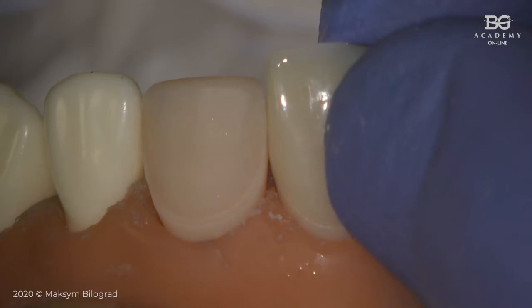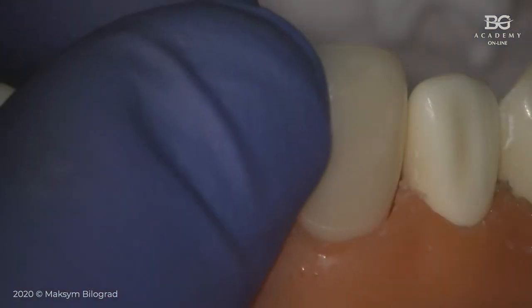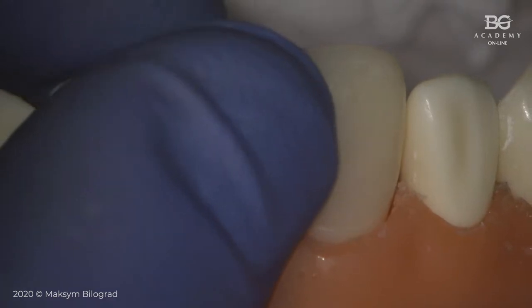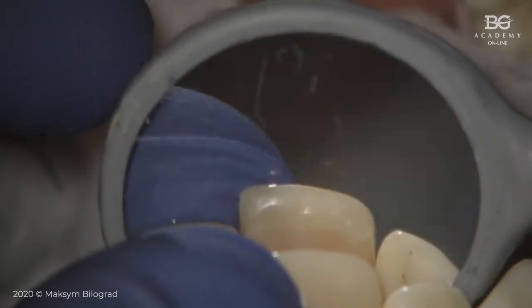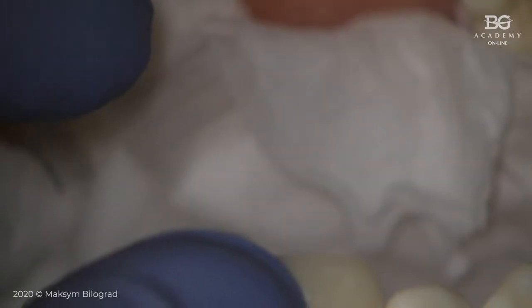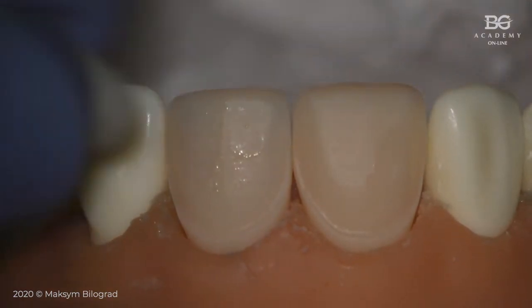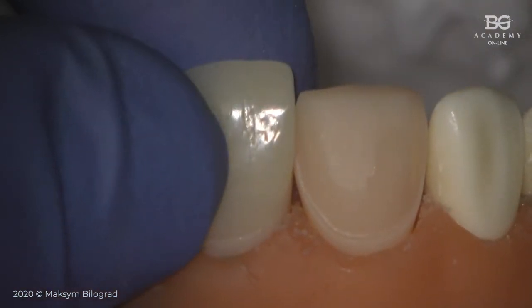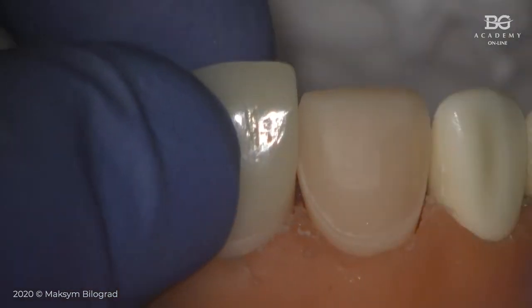We would like to see if fit is okay, if fit is good, fit to the finish lines, and also from the palatal side we have to see the same good fit. If everything is good, if you are happy with fit, then you can take another veneer, okay, and do the same, just to control if fit of this veneer is okay. The fit to the finish line from palatal side as well.